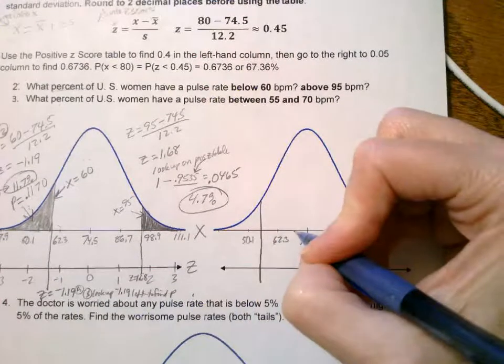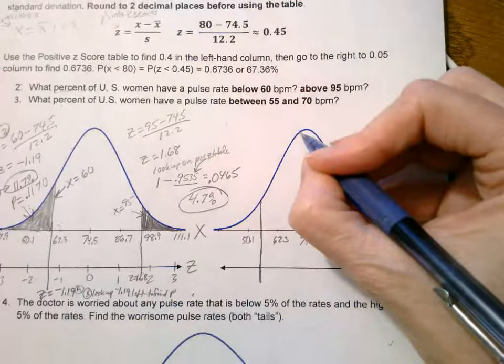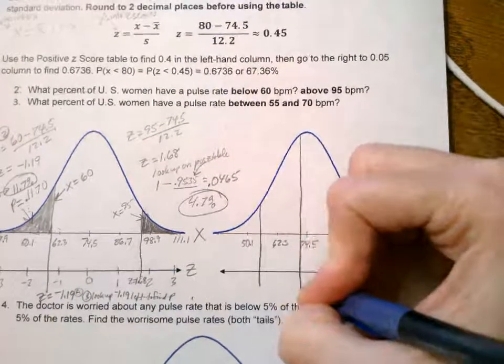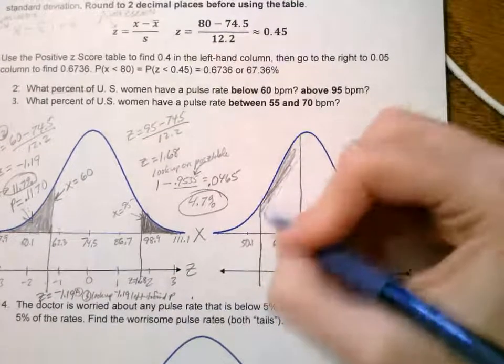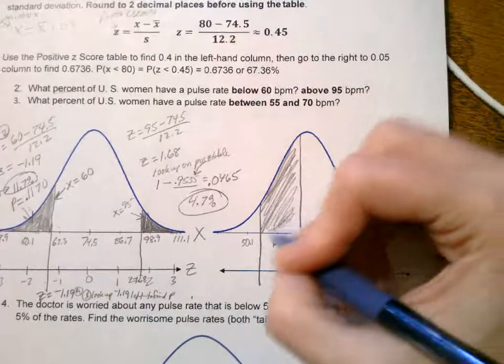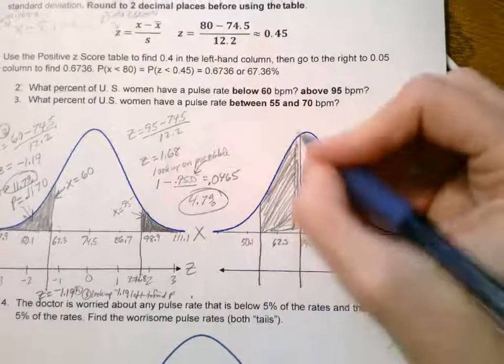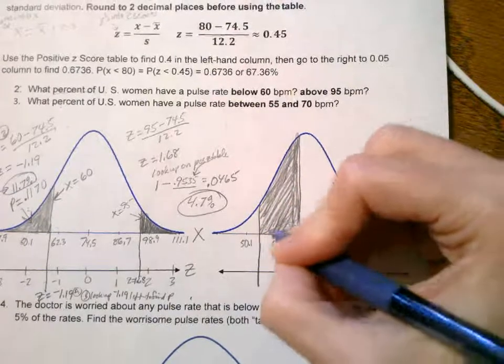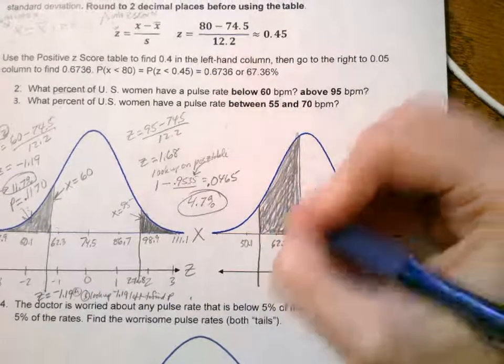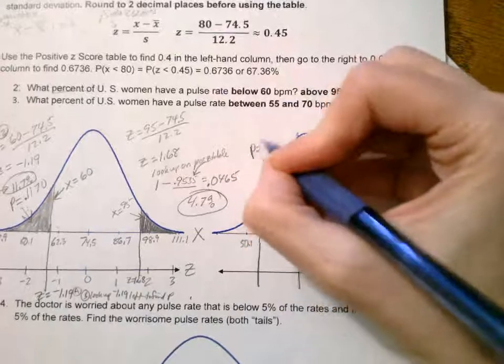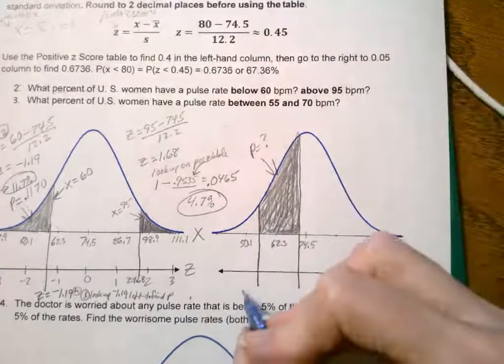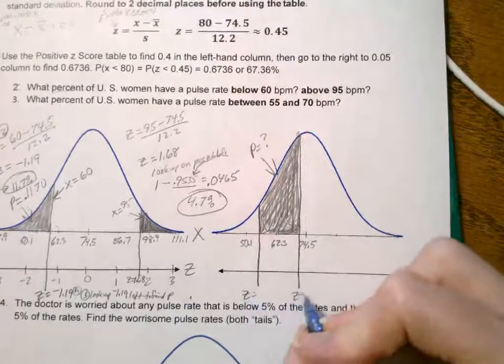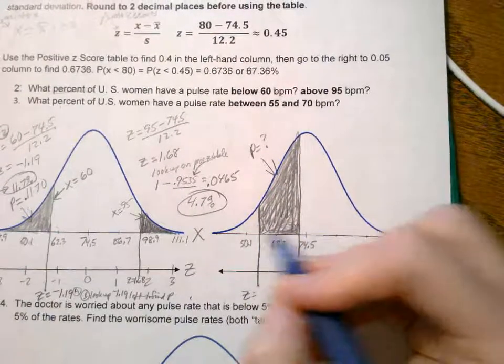And 70 is kind of in here somewhere, I don't know where. And they're looking for this percent. But I also don't know these, so I can't go to the left and to the left.